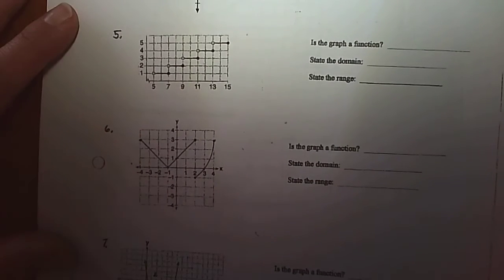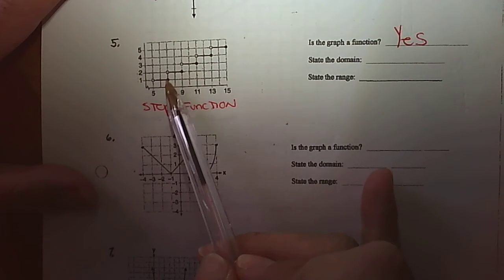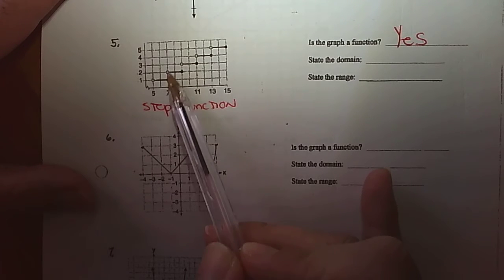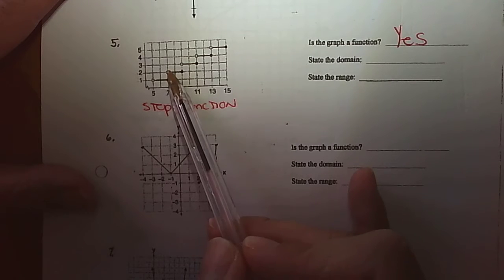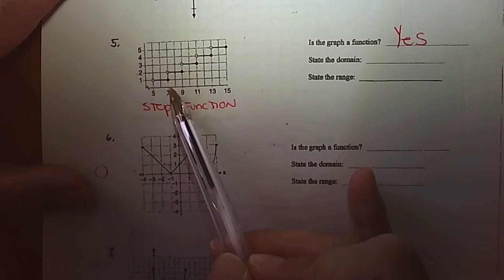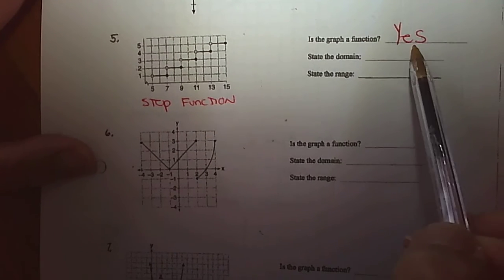Okay, now this is something called a step function. It looks like a staircase, right? Now, I did call it a function, so this answer is going to be yes, and let's talk about why. Technically, there is a point over another point here, but if you notice, that's an open circle, and that's a closed circle. Open circles are okay, because that means there's really nothing there, so that passes a vertical line test. So that's the yes for is it a function.